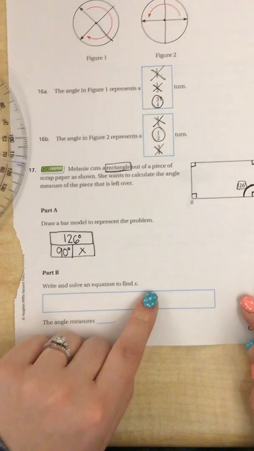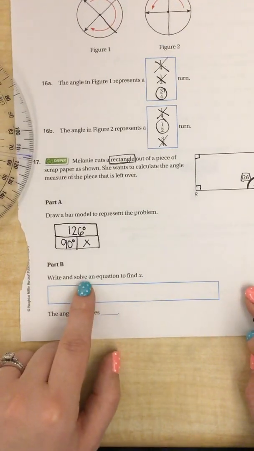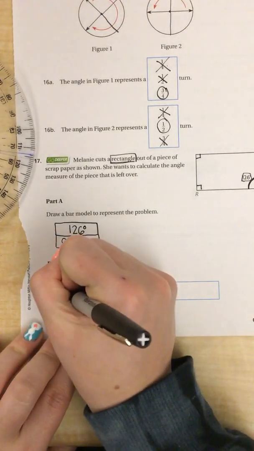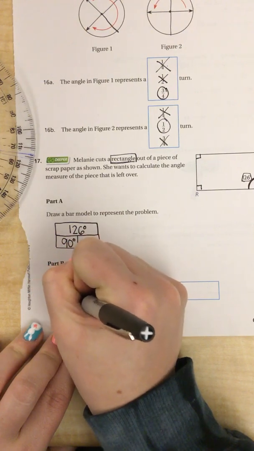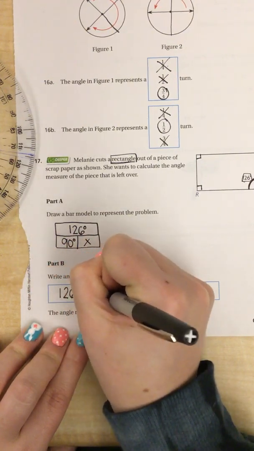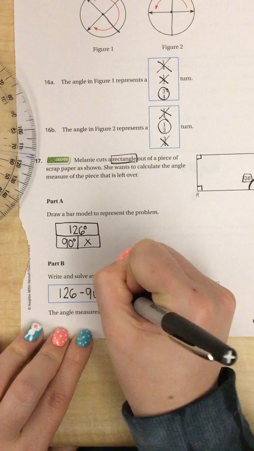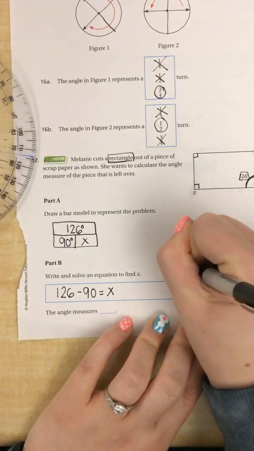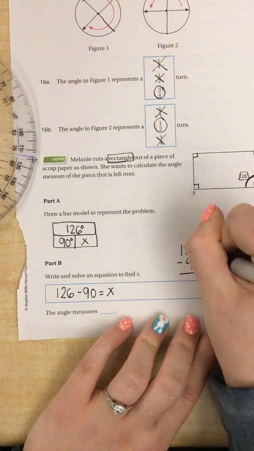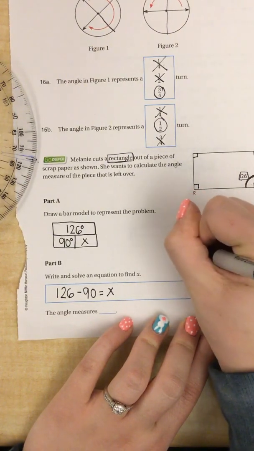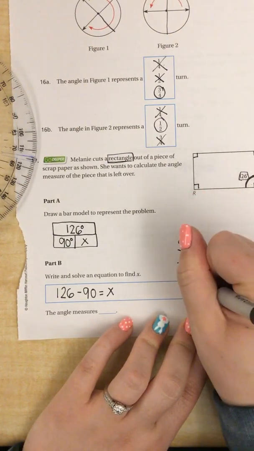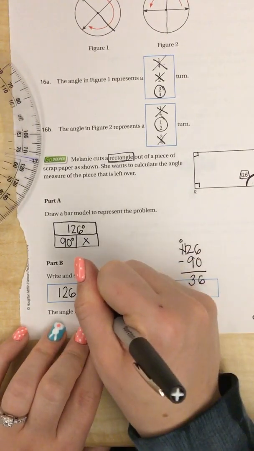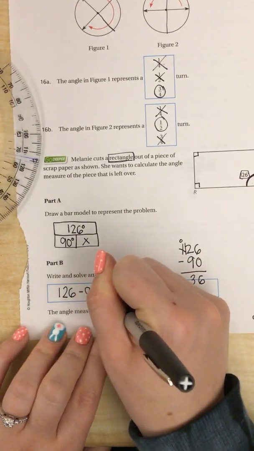And now we're going to write an equation, and it says we need to solve it. So we're going to do 126 subtract 90, and that's going to give us our X, or our mystery number. And so I'm going to go ahead and do the work over here on the side. 6 minus 0 is 6. Regroup. 12 minus 9 is 3. So that means that our angle measures 36 degrees.